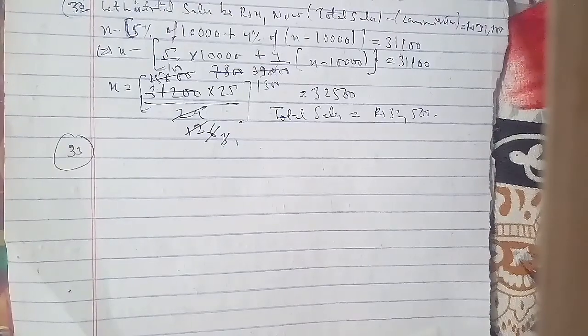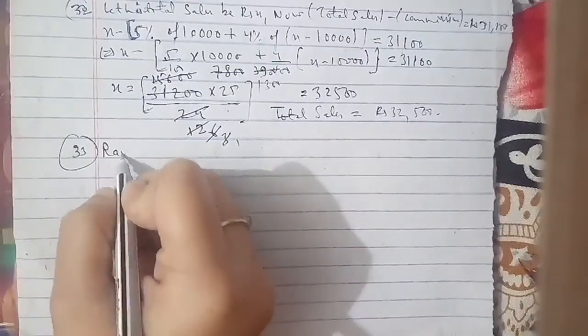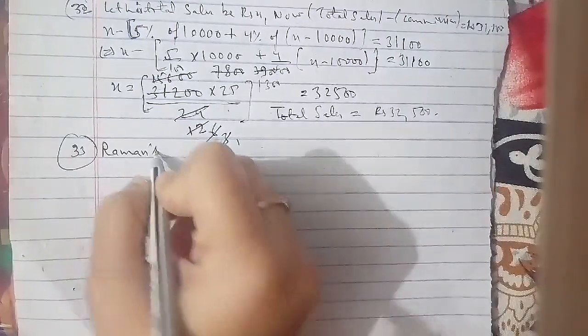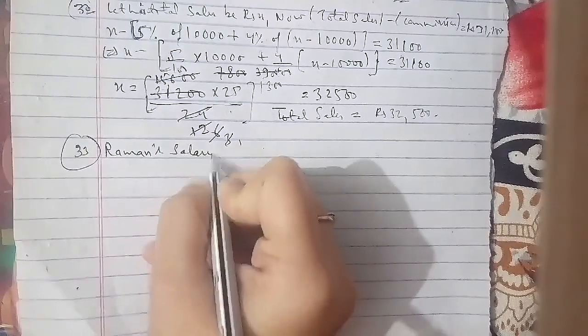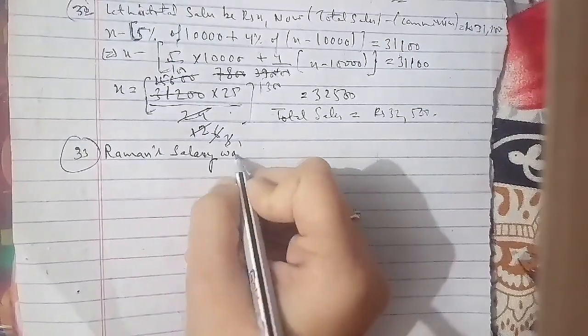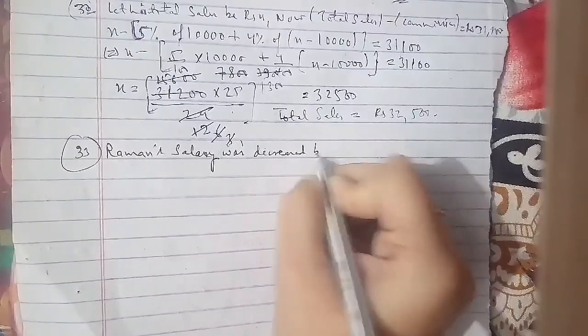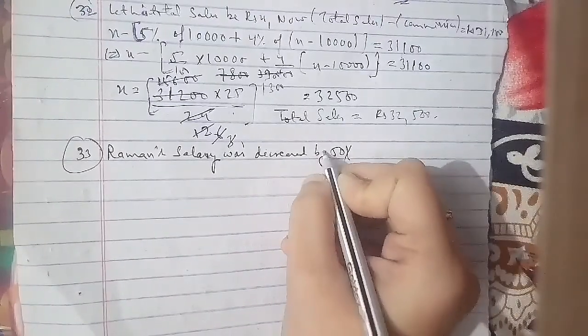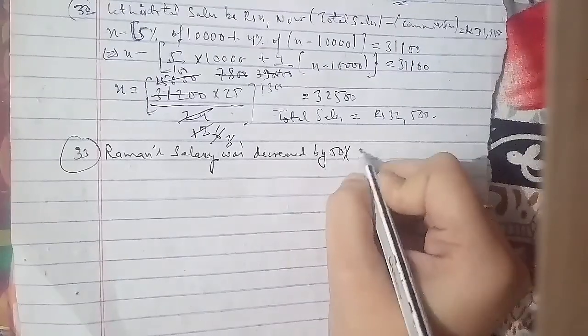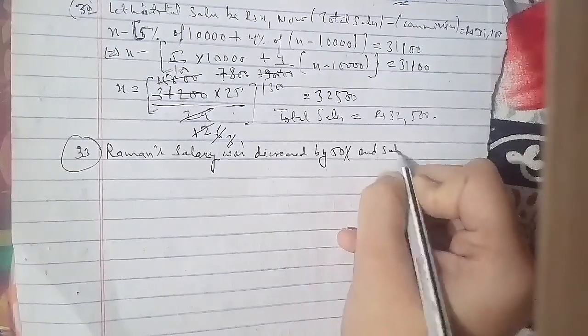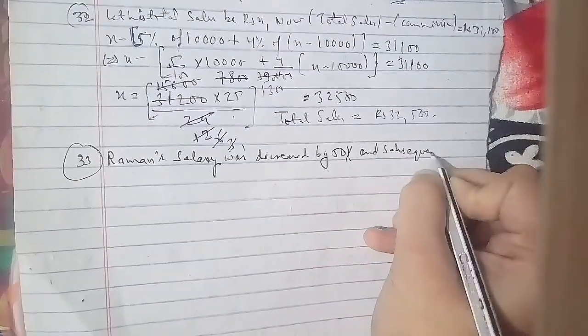How much percent does he lose? This has been asked in the hotel management question paper here, and that is what we have to talk about. It is an important one as well.